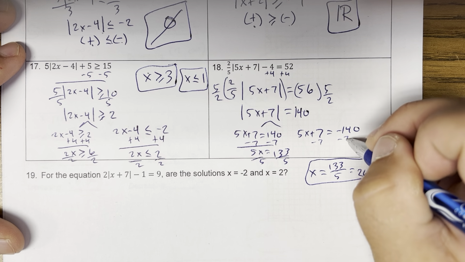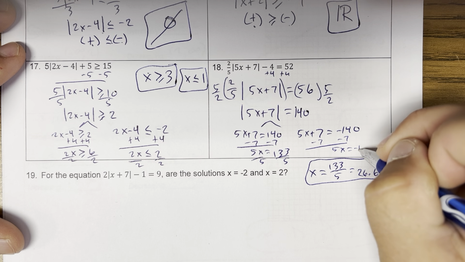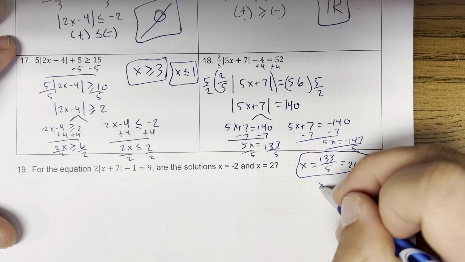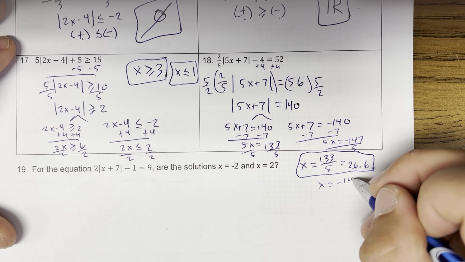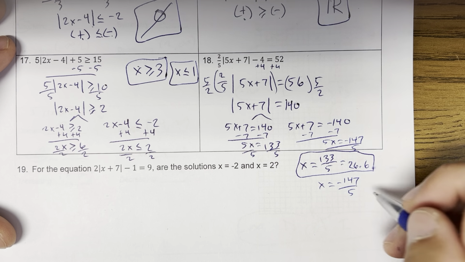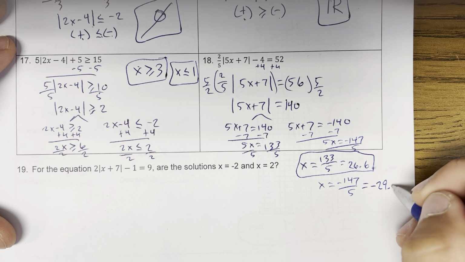We'll subtract 7 over here to get 5x equals negative 147. We'll divide by 5 to get x equals negative 147 over 5. Which again, you can put in the calculator if you want to get the decimal, negative 29.4.